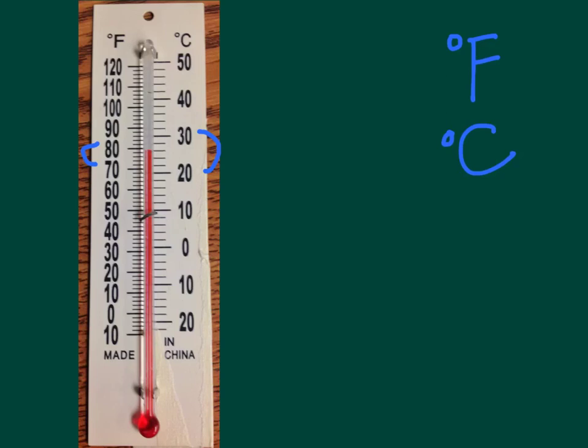So in your STEM notebook for Thursday or Friday, whenever I see you, I'm going to look to see that you've completed 3 questions in your STEM notebook. The first one was the volume of the solid, the second one was the volume of the liquid, and the third is the temperature on this thermometer. So get those completed in your notebook so you can participate in the activities right away on Thursday or Friday.